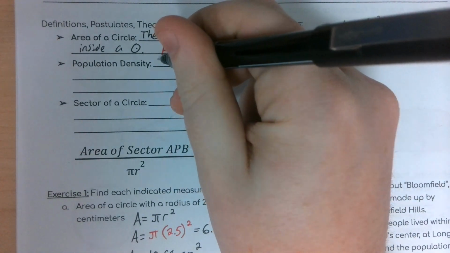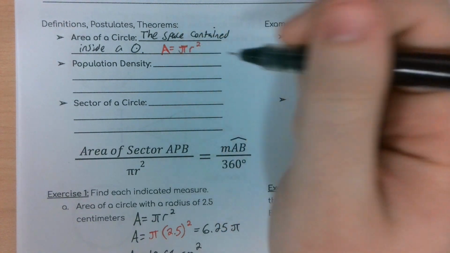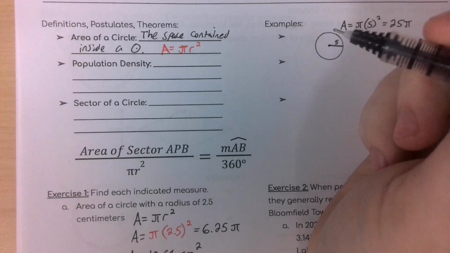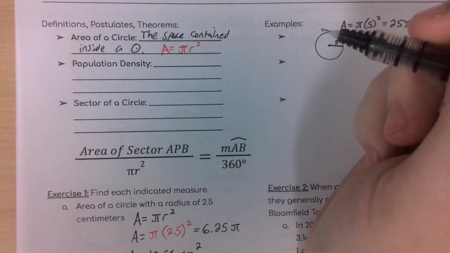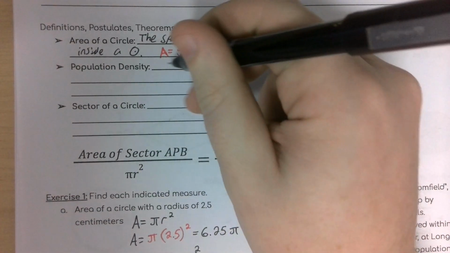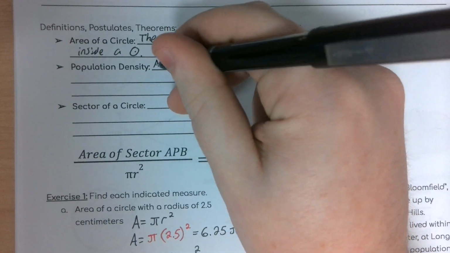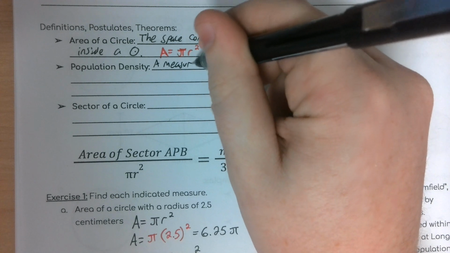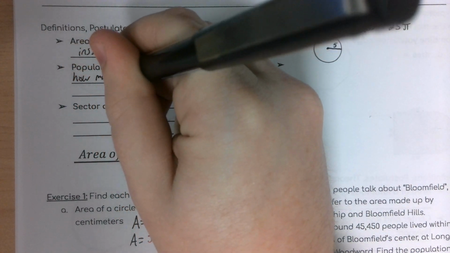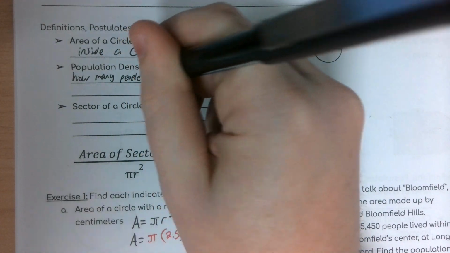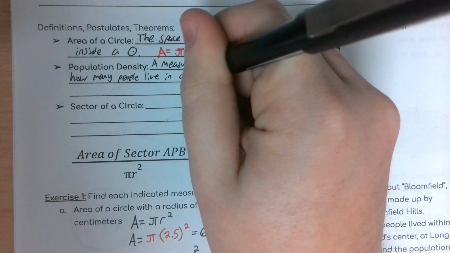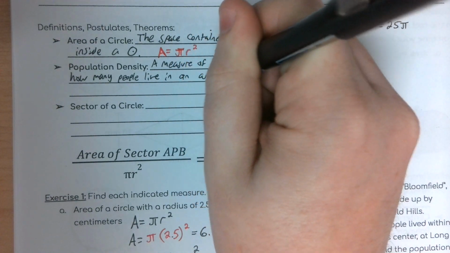Population density is essentially just going to be a ratio describing how many people live in a certain area. Population density is a measure of how many people live in an area.